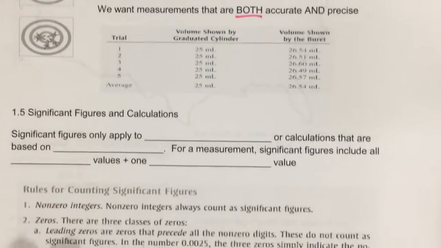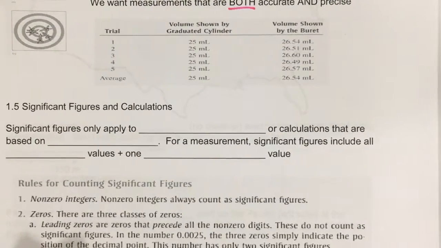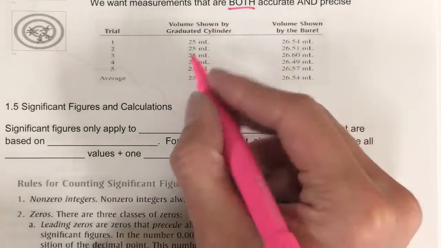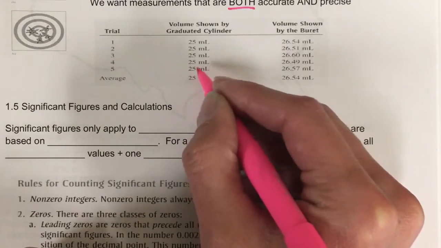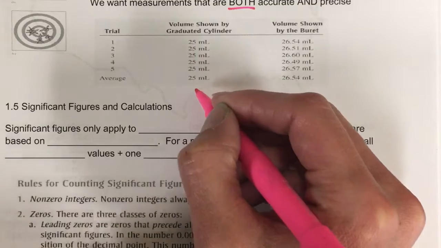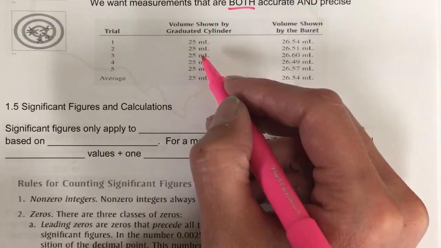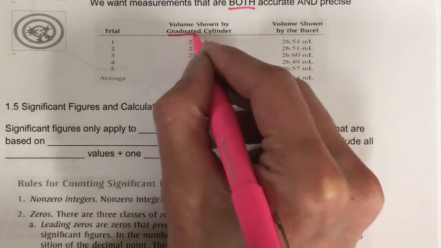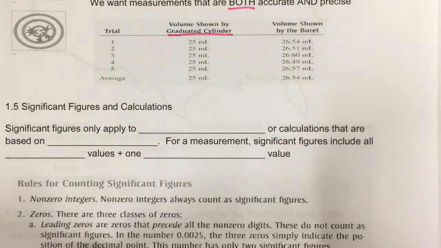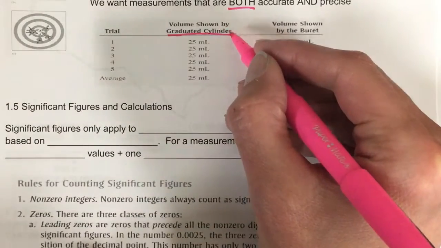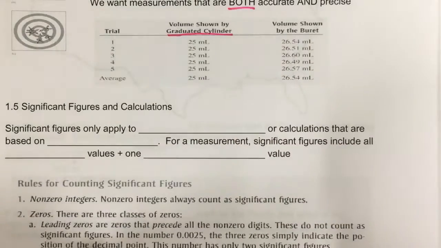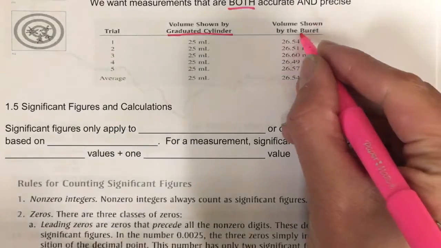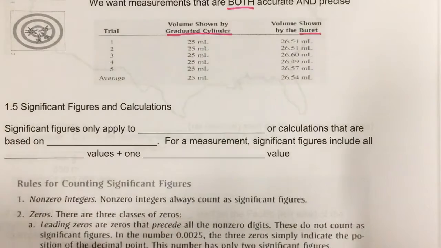So here we've actually got some data that we can look at. Now, the true value is 25 milliliters. Okay? Or sorry. This is just showing how things are different. So here we've got our graduated cylinder. When I'm measuring the graduated cylinder, it's saying that there are 25 milliliters each time. A burette is a tool that we'll use later on in the semester.